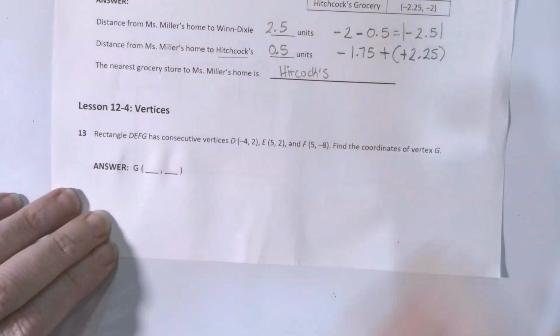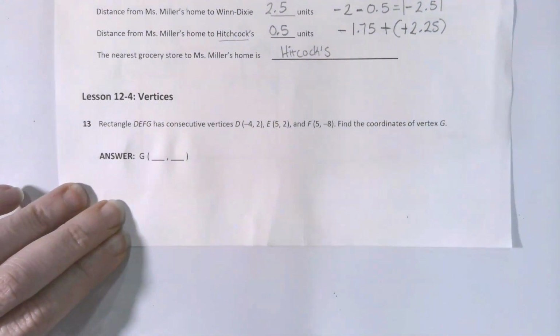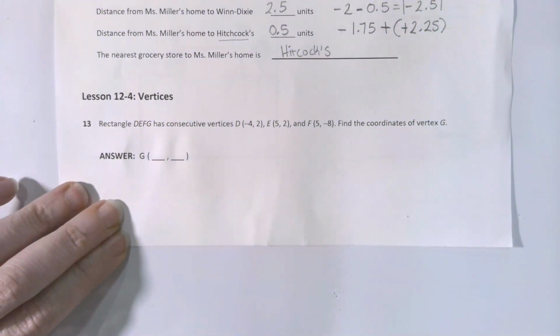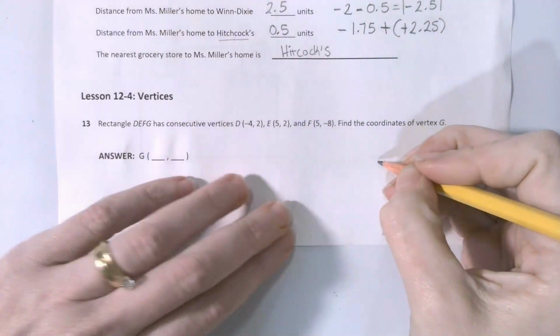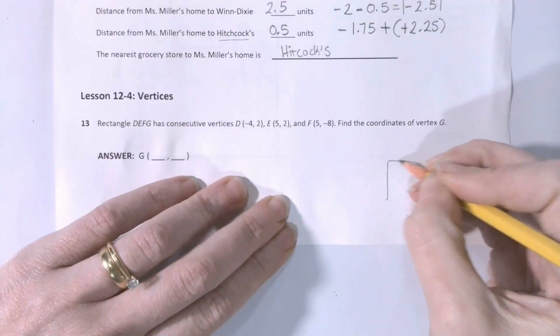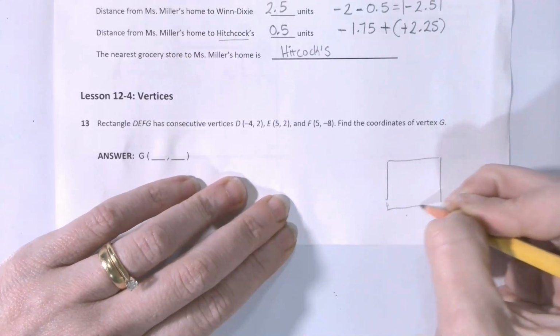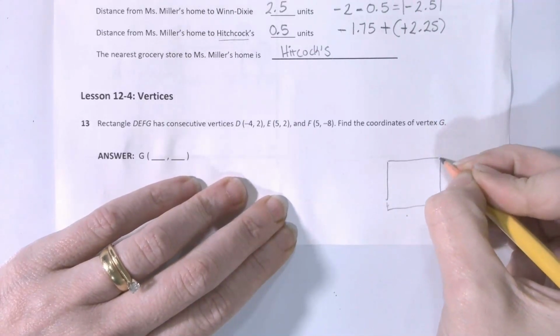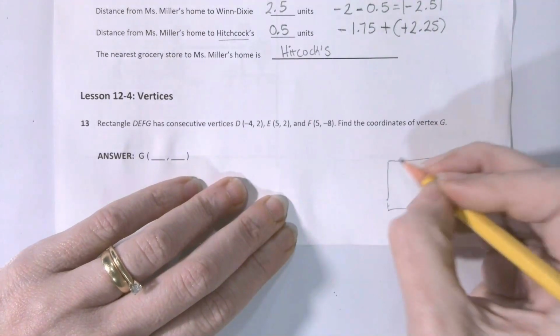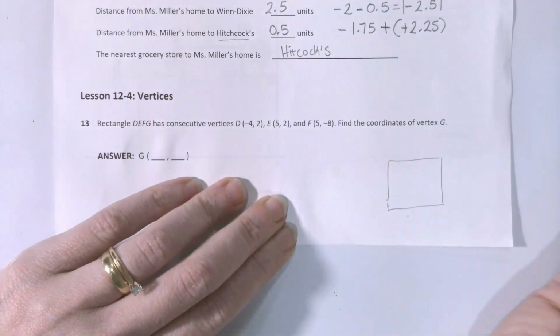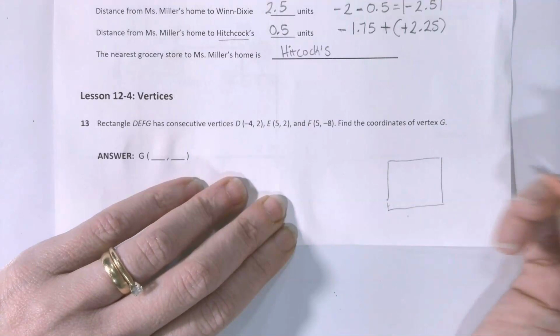All right, now we're moving into lesson 4. And there's an easy part of lesson 4 and a complicated part of lesson 4. And the easy part has to do with vertices. So a vertices is just a corner. If we have a square or a rectangle, it has 4 corners, each one of these corners is called a vertices. And if they're listed in order, they're called consecutive vertices.